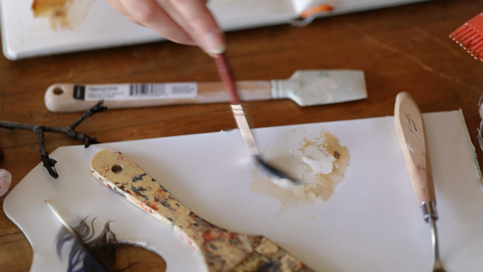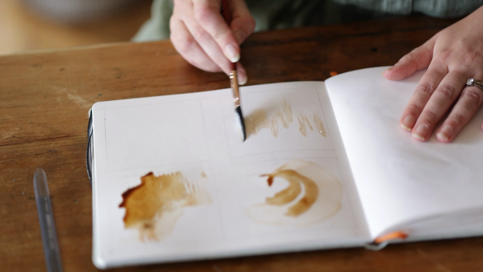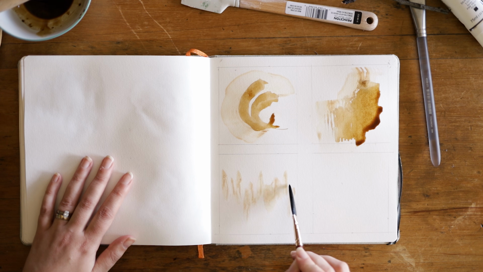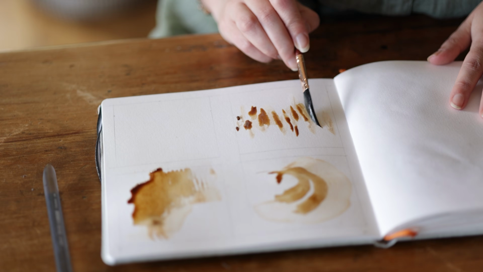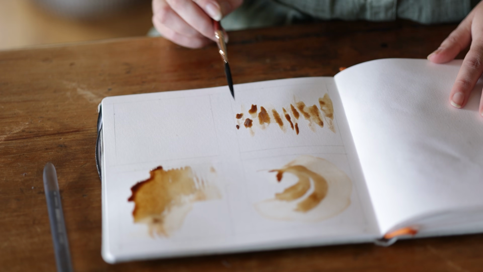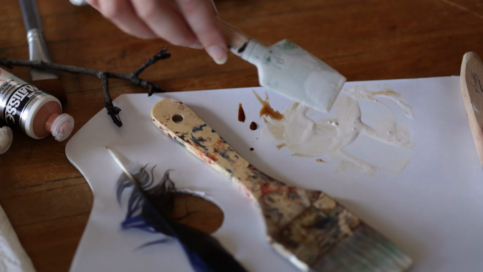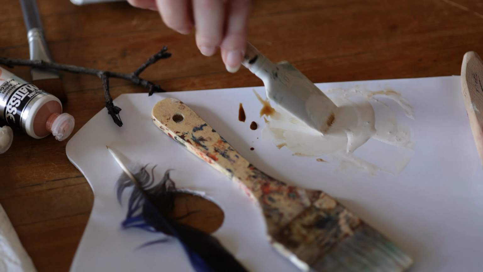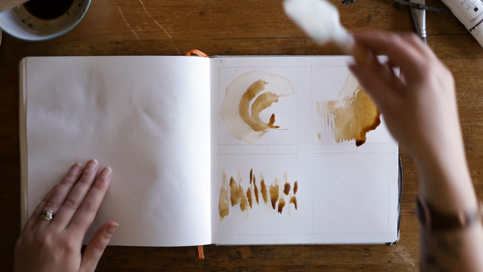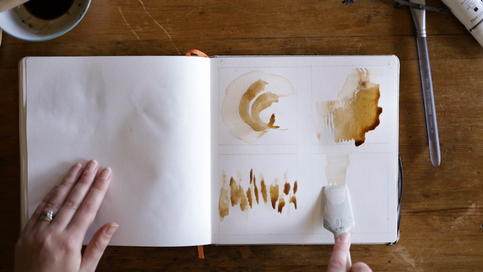So now I have picked up the dagger brush. Now for the coffee. So now I am using my Catalyst mini blade here just to mix up some paint. So I'm trying to use different things, keep it experimental.